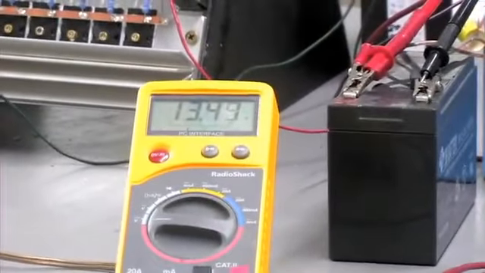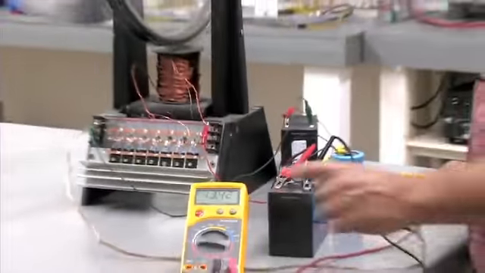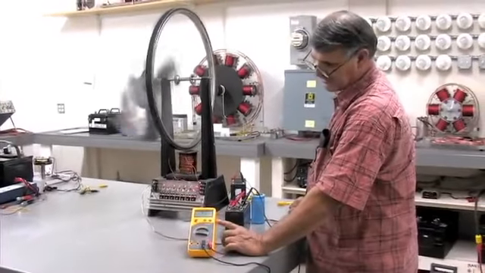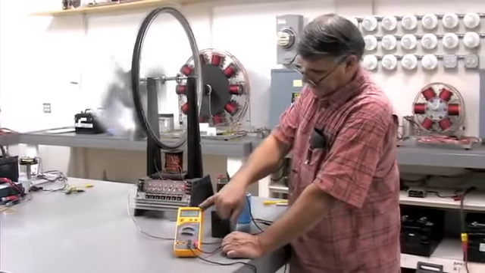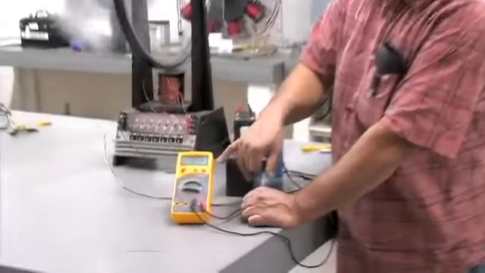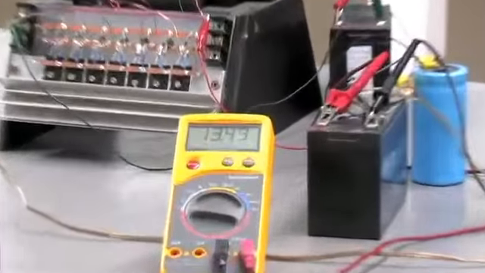Kind of interesting, isn't it? So this battery now is coming up, see? It's almost at 1350 now. It's bouncing between 4 and 5 there, see? Each one of those pulses is a little bit different.